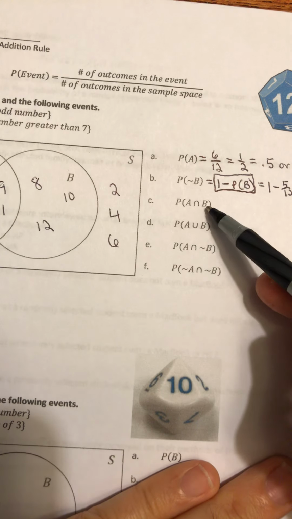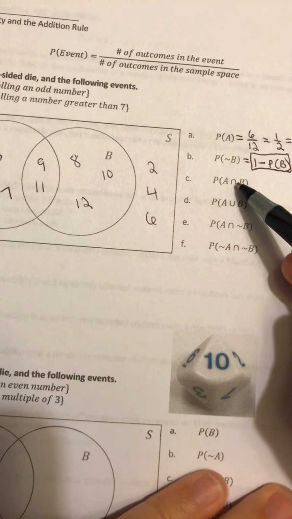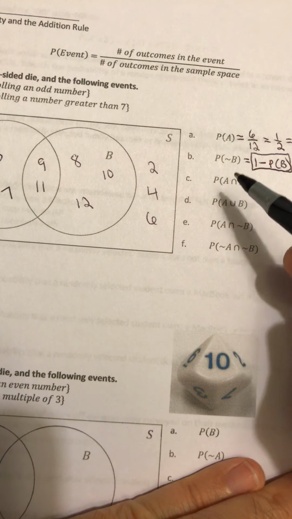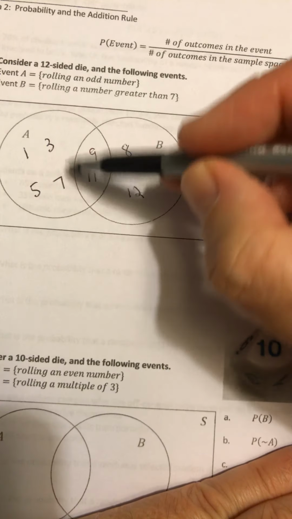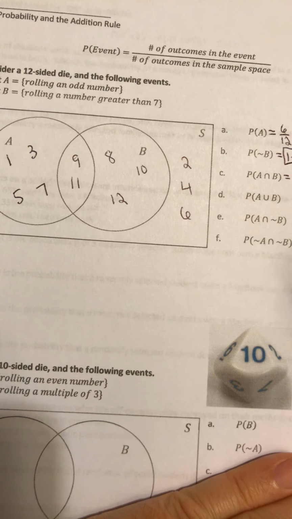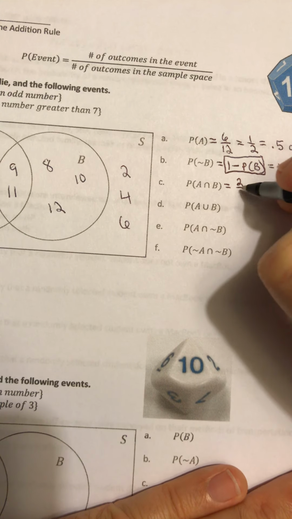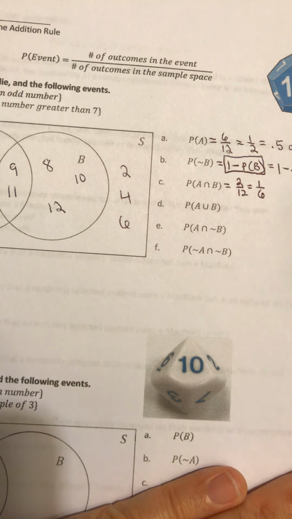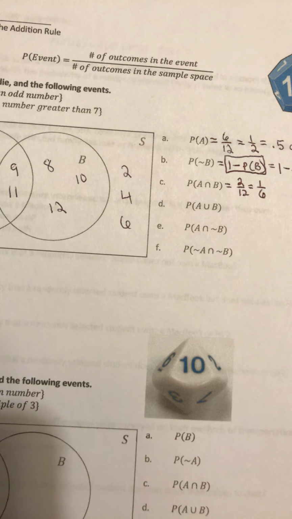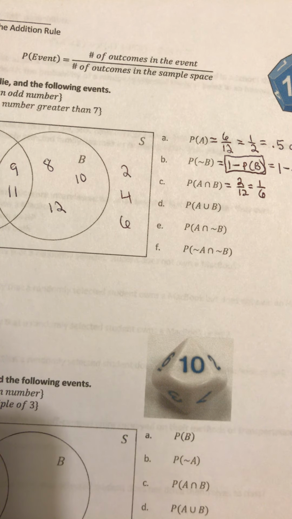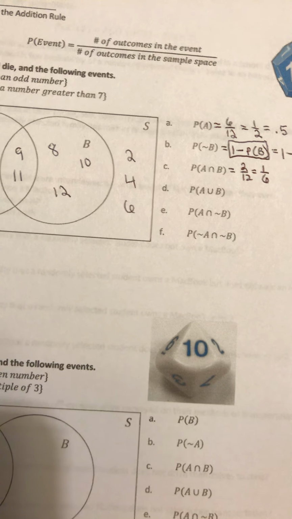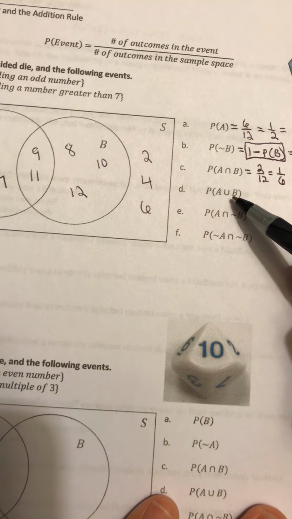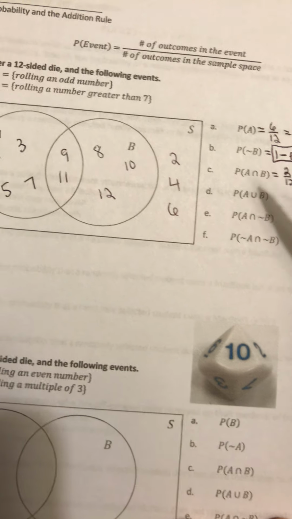All right, the intersection, remember this symbol means intersection. The intersection is what they have in common, and notice there are 2 of them, so it'd be 2 out of 12, or 1/6. Again, you can change that to a decimal, which is 0.16 repeated, or 16.6%. Same thing.